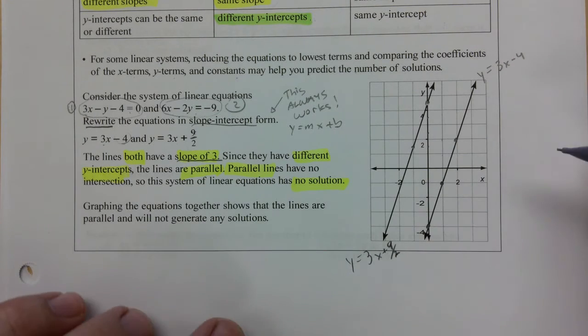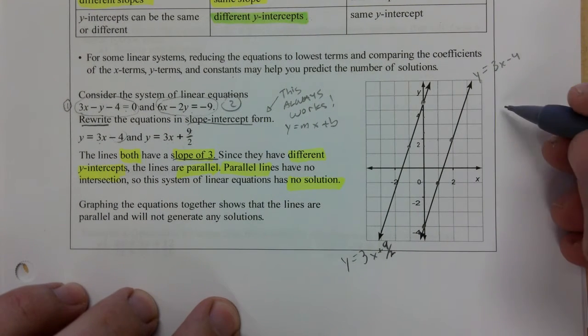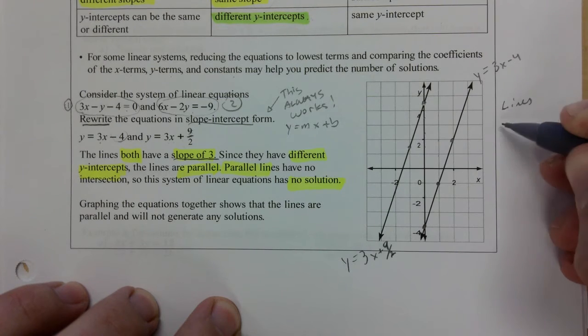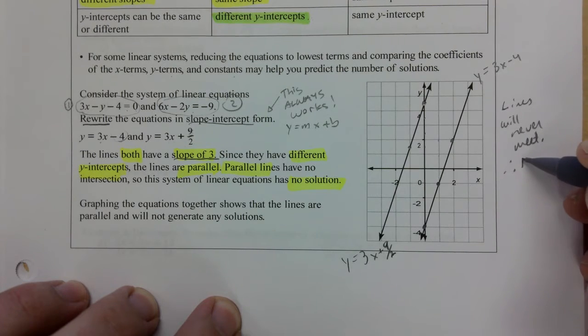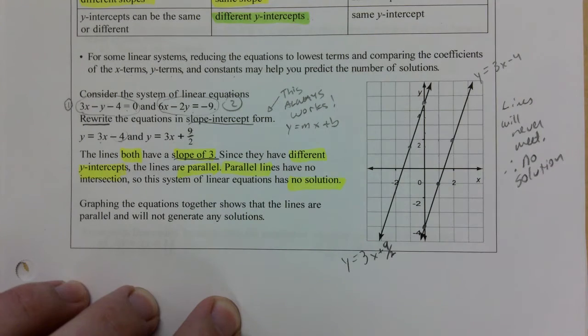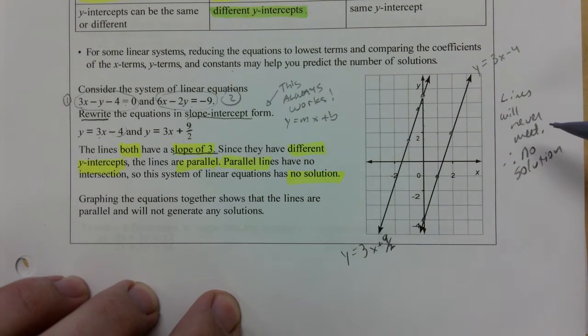Lines never meet. Therefore, no solution in this case. So graphically, you can just describe, hey, lines will never meet. You can tell, no solution, right?